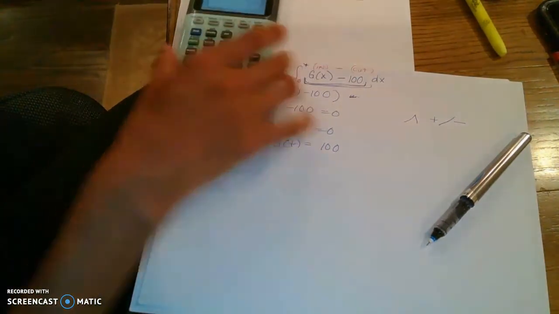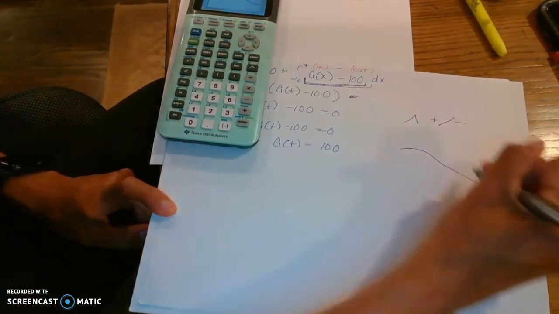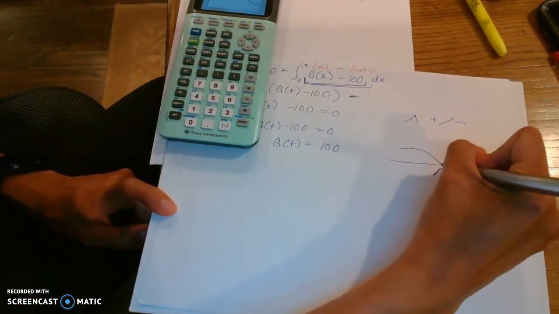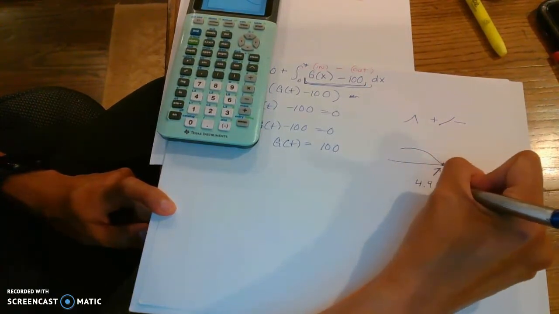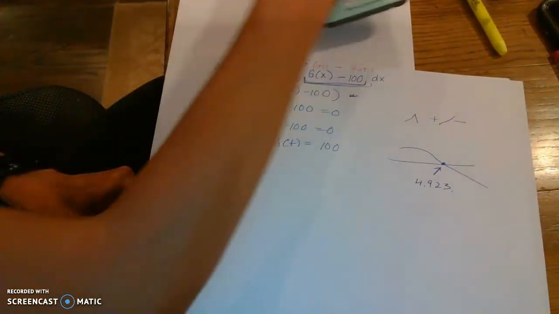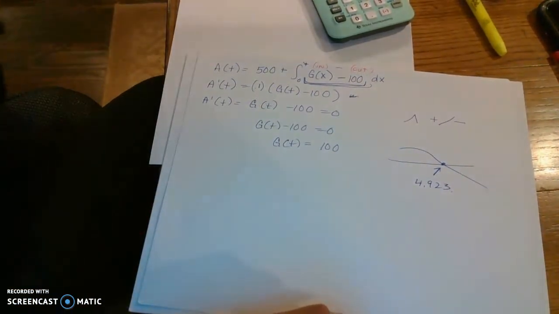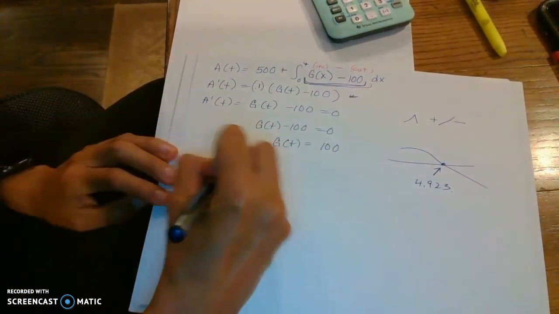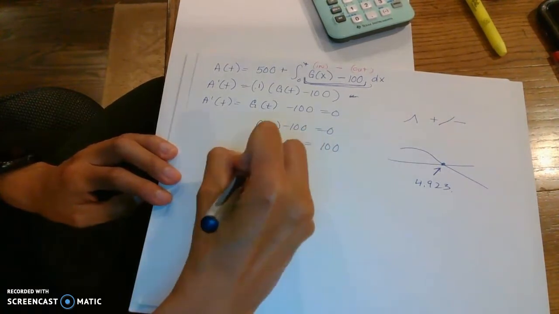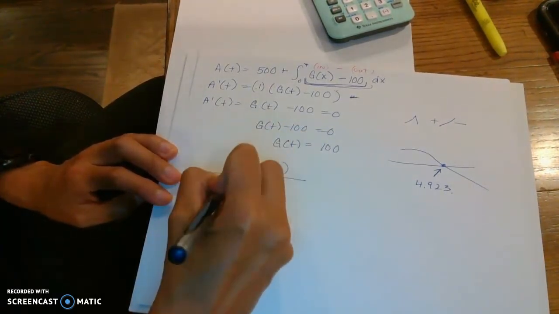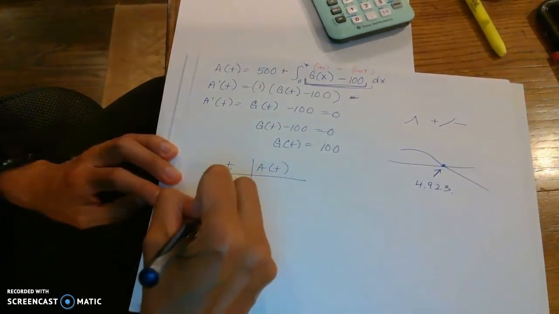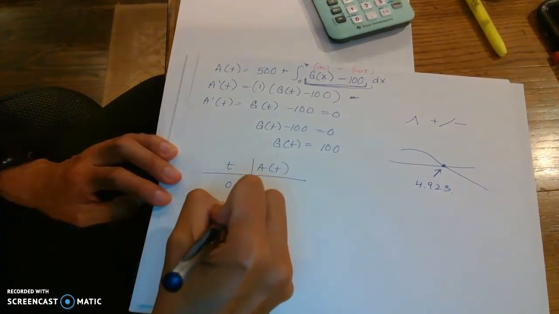When I do that, the intersection of that graph, that point, is 4.923. So that is the time of my relative max, but this question was asking what the max was. So I need to take into consideration the endpoints of 0, 8, and now 4.923.